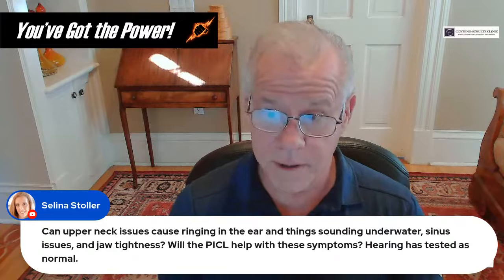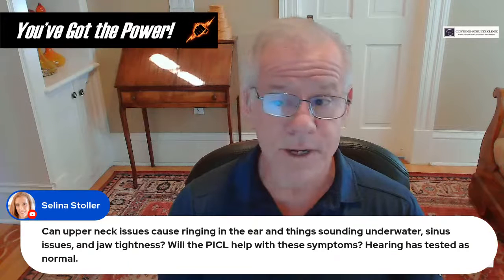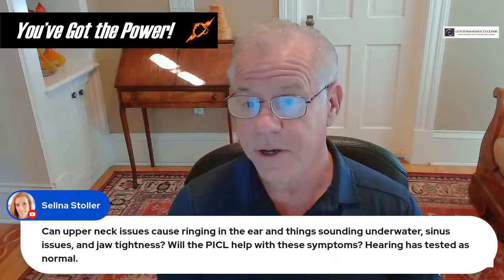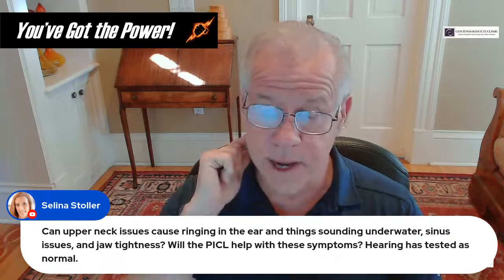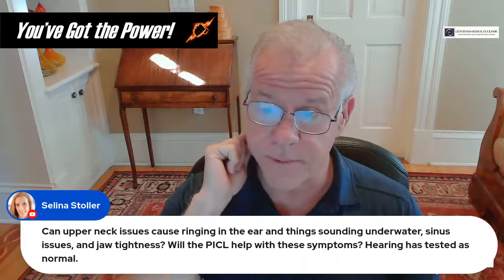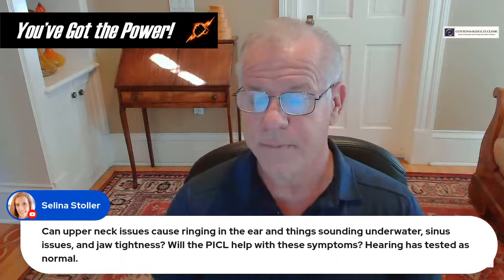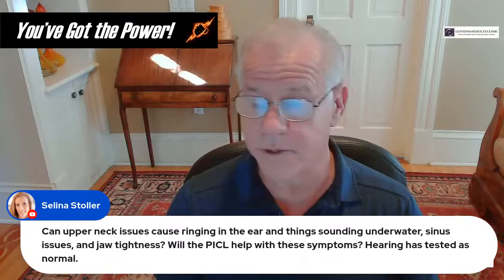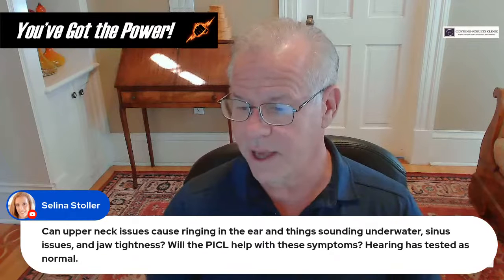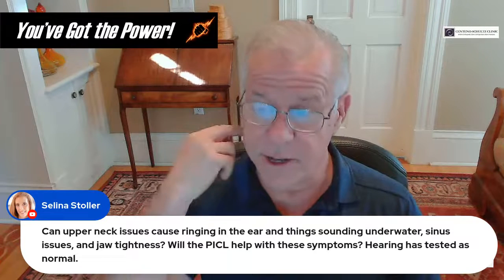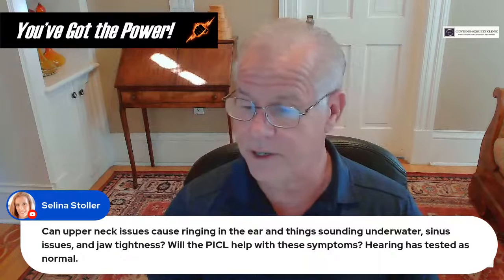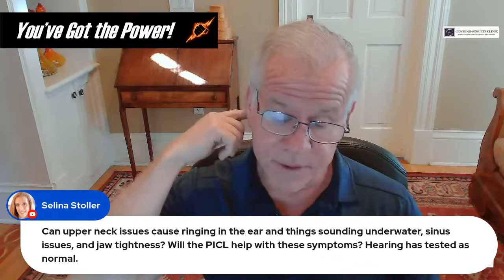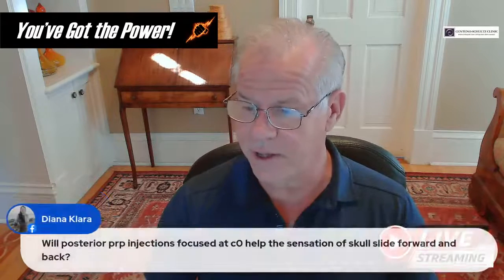Sounding underwater, that one is possible that it's related to upper cervical issues through various nerves, but it also could be related to things like the temporoauricular nerve here behind the jaw. And jaw tightness, TMJ in general, is a common one with upper cervical instability. So we'll generally treat that. Either TMJ or just treat the upper cervical instability, and that will generally either go away after we treat the upper cervical spine or we treat the TMJ directly.